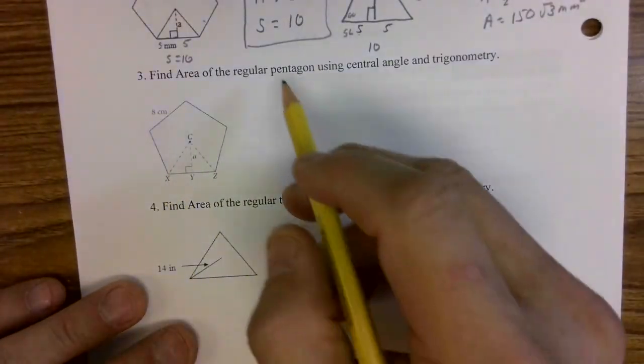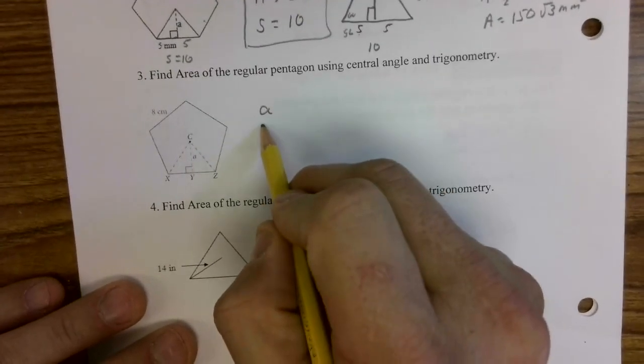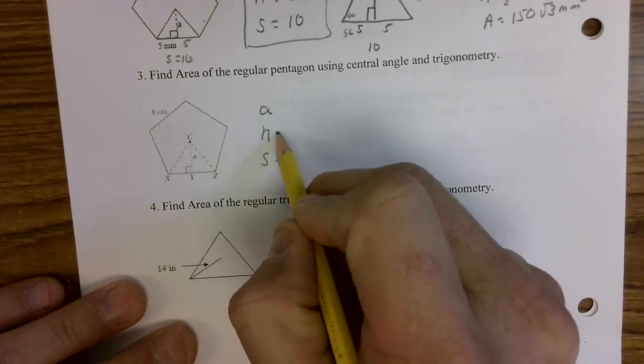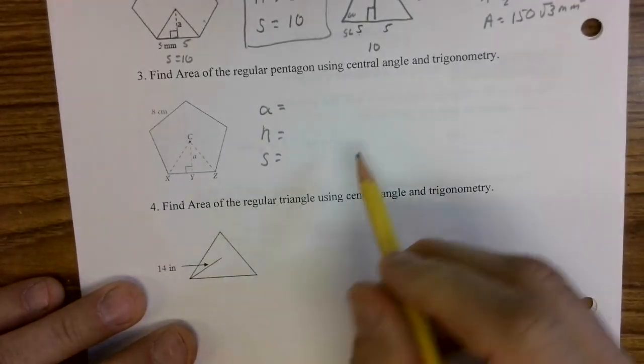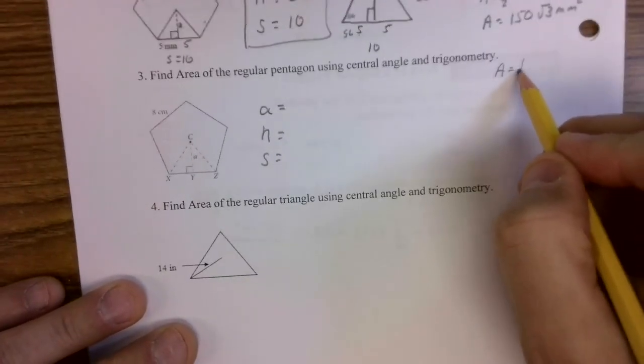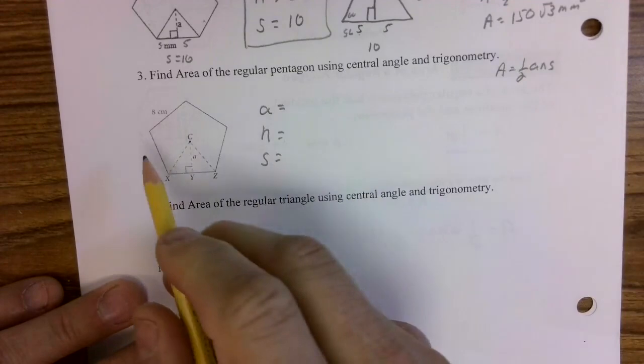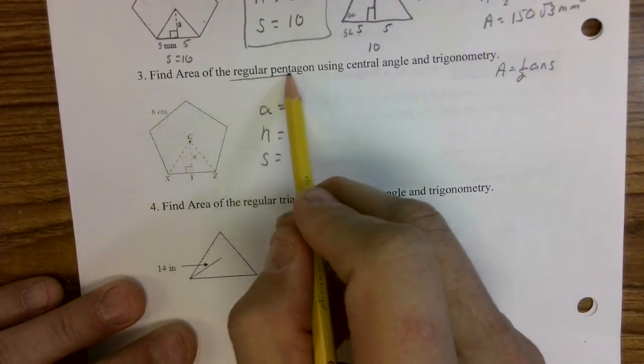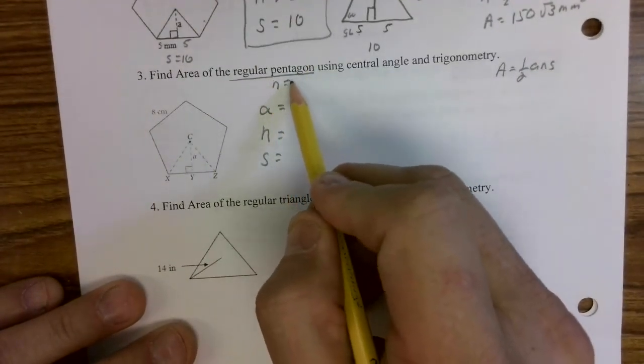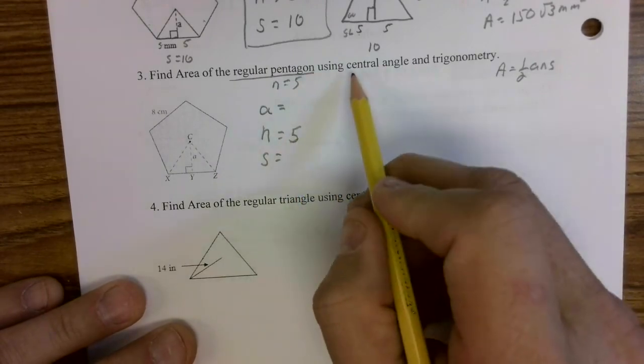Okay, so same process again. A lot of these are going to get redundant. A and S, because our formula is area = 1/2 A N S. Saying it's a regular pentagon means the number of sides is 5.